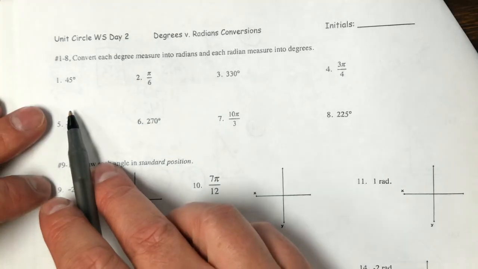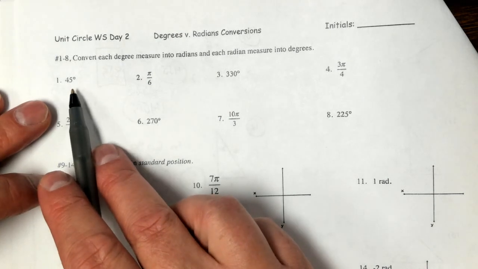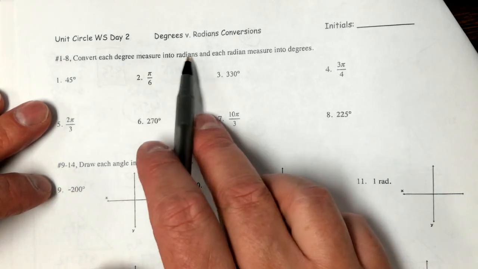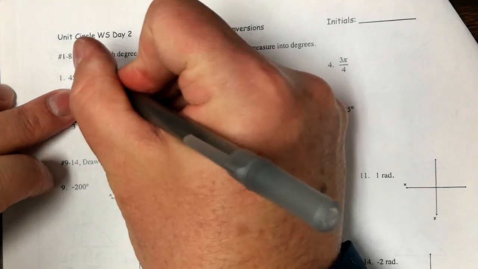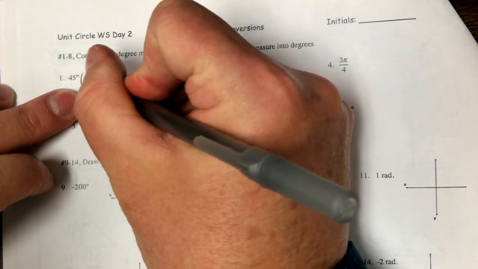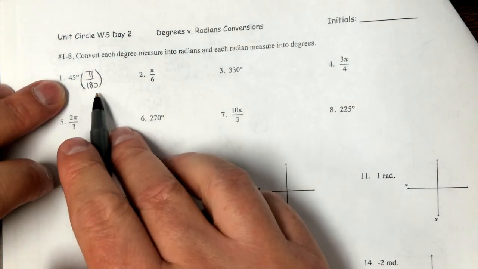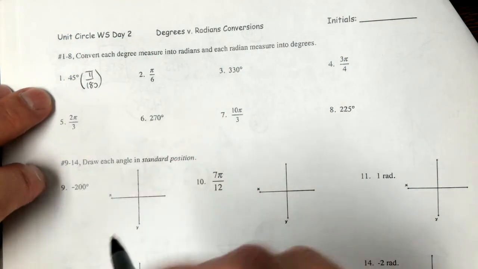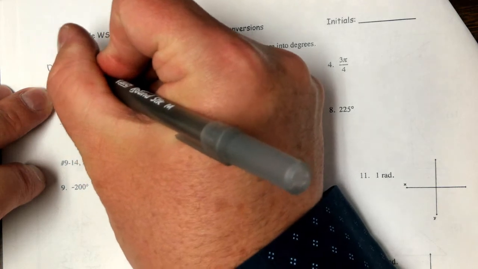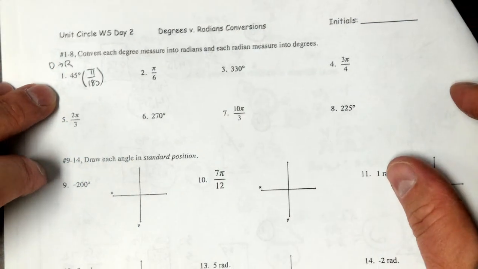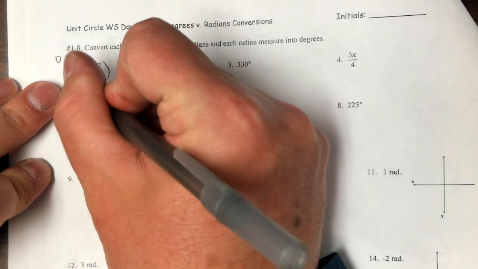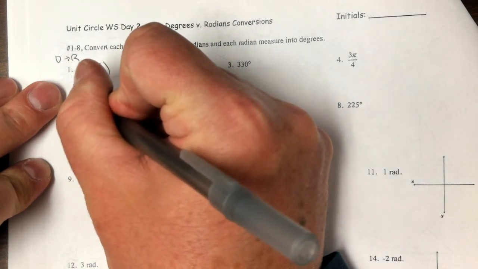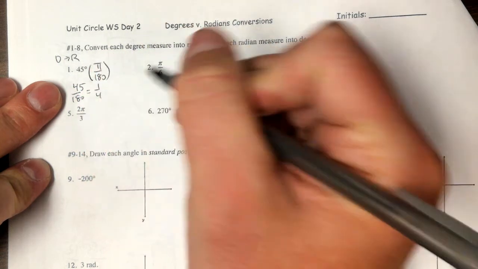Yeah, so good question. Now this one, remember you're going from degrees to radians and radians to degrees. So this one, you had your pattern where you multiply by pi over 180 when you're going degrees to radians. As a reminder, what we did was on your calculator you type 45 divided by 180 and you get 1/4.